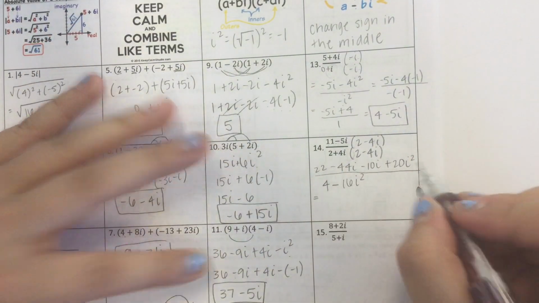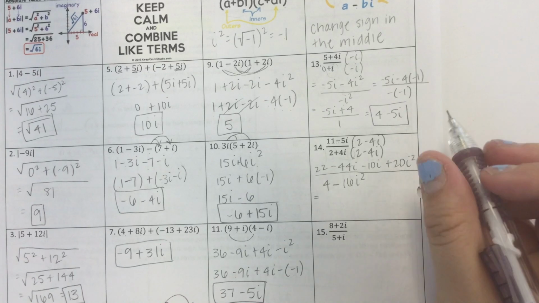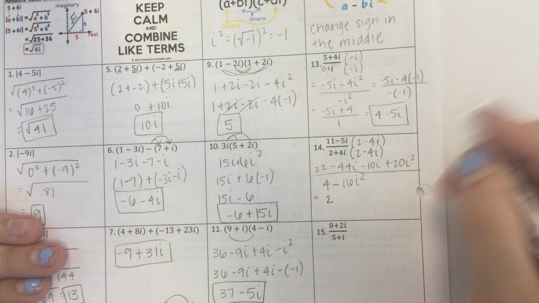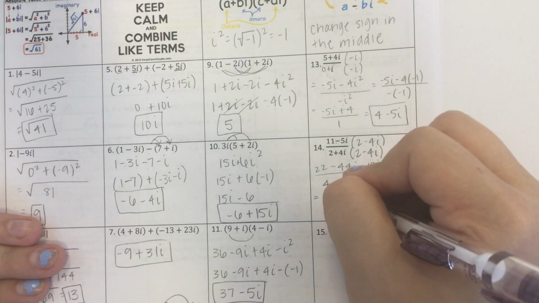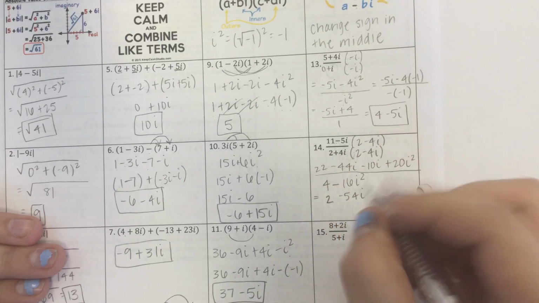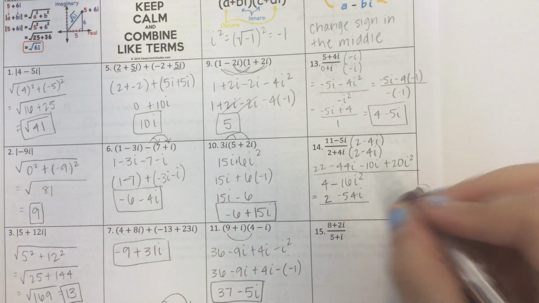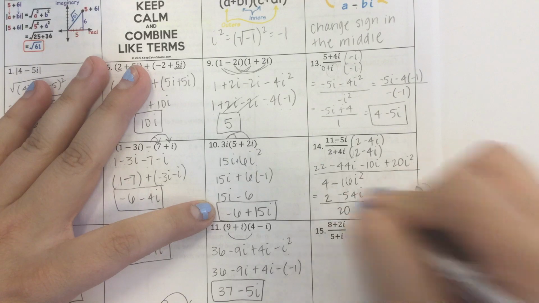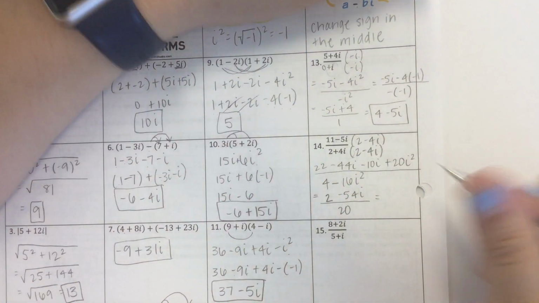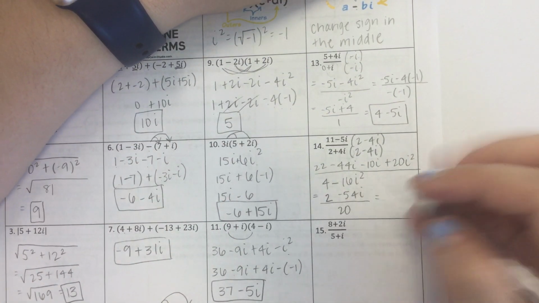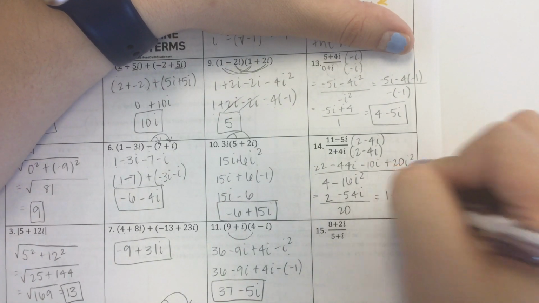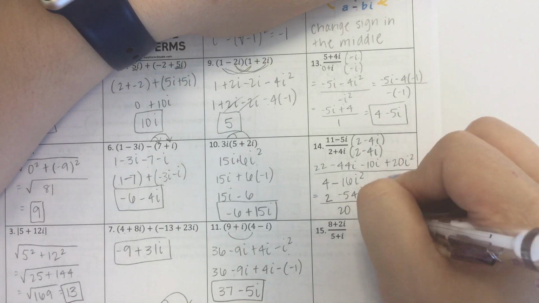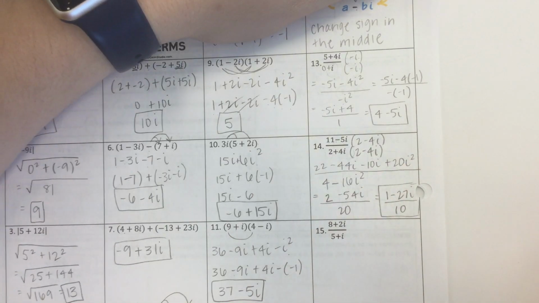So i squared becomes negative 1. So 22 minus 20 is now 2. Negative 44 minus 10 is negative 54i. i squared is now negative 1. So 4 plus 16 is 20. And I can simplify this a little bit more. I can divide everything by 2 and get 1 minus 27i over 10. And then that's my answer.